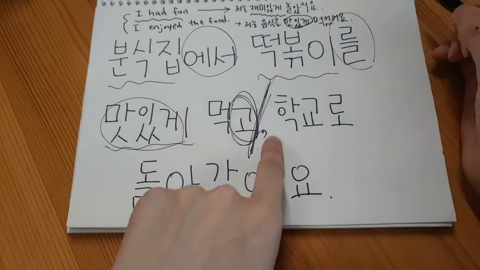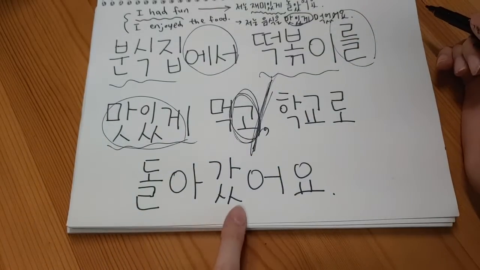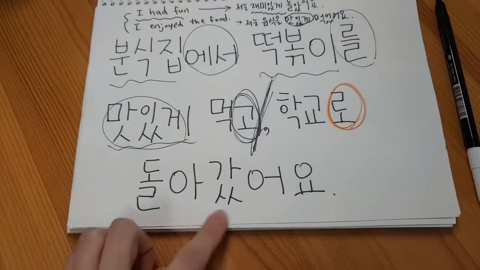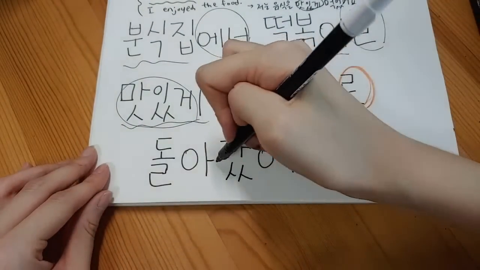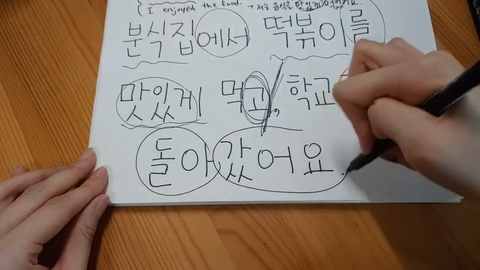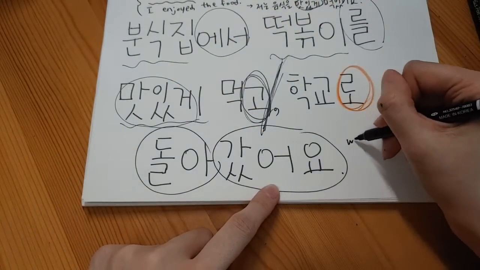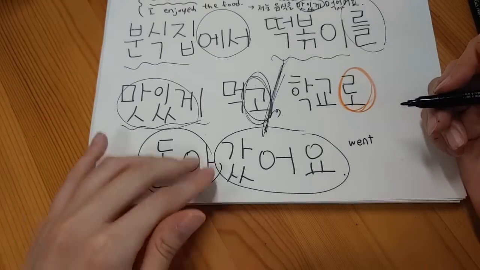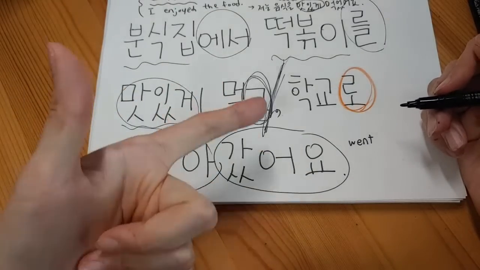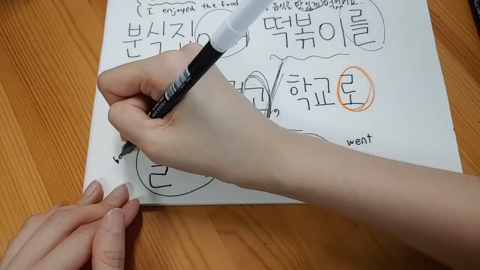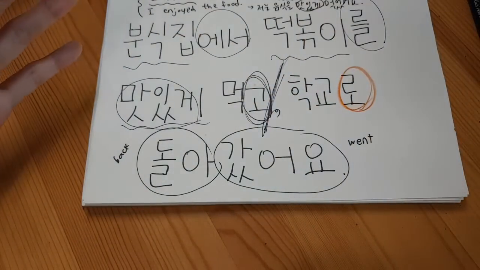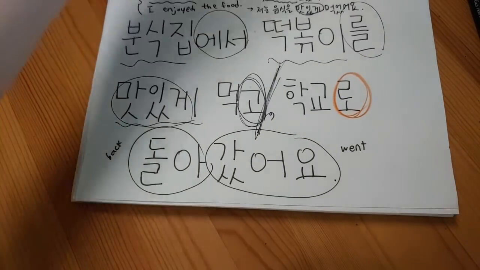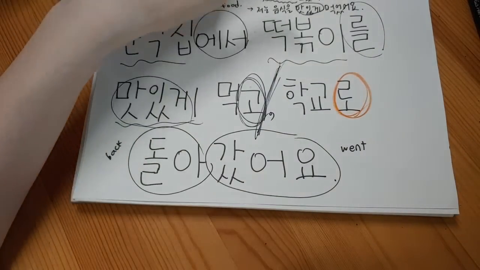And then 학교로 돌아갔어요. 돌아갔어요 means 갔어요 means went, right? And if you put 돌아 before 가다 or 오다, it adds the meaning of to go back or to come back. So when you say come back, you can say 돌아와.